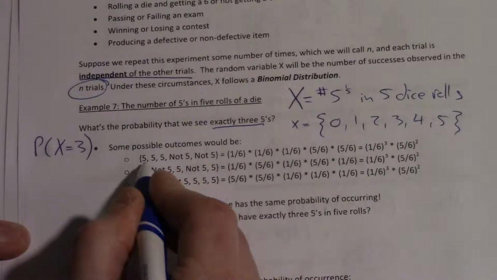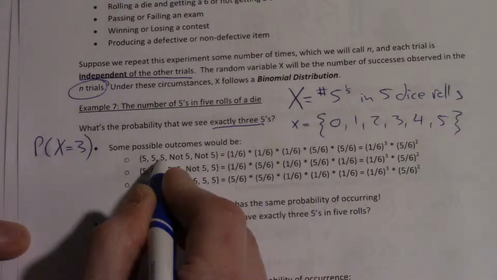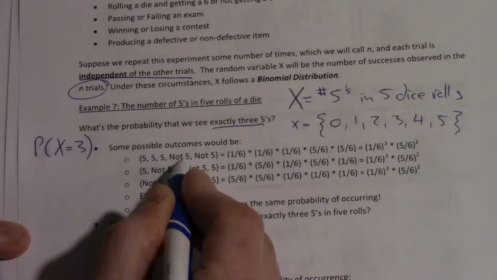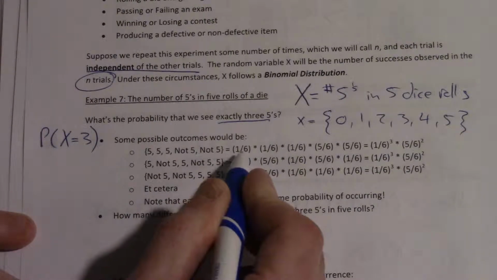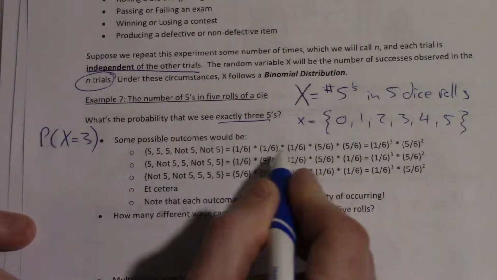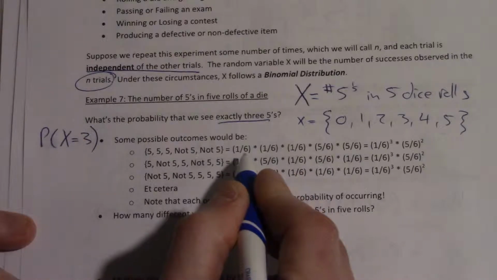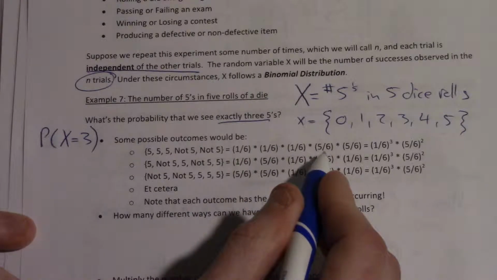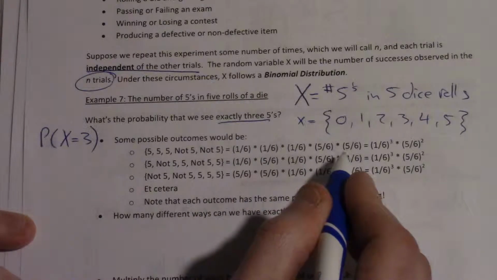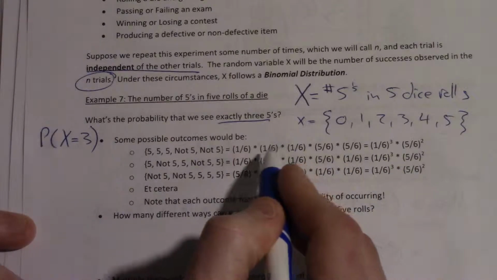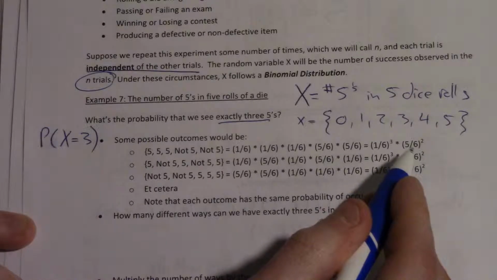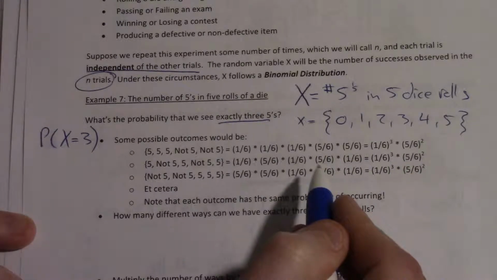In our 5 rolls, the 3 5s could come first, and then we'll get something else. Not a 5, not a 5. So if we multiply those probabilities together, 1/6 for getting a 5, 5/6 for getting not a 5, that's the same as doing 1/6 to the third power, because you're multiplying them 3 times, and 5/6 to the second power.